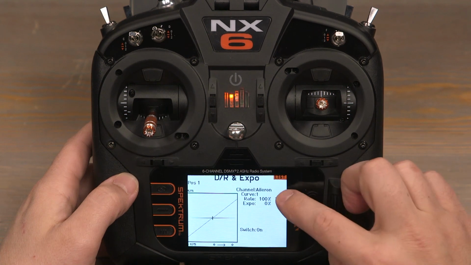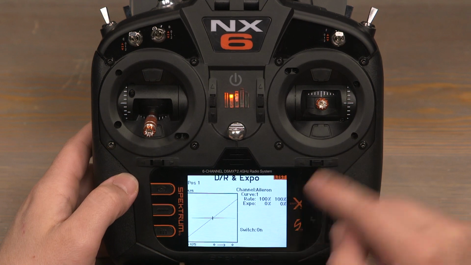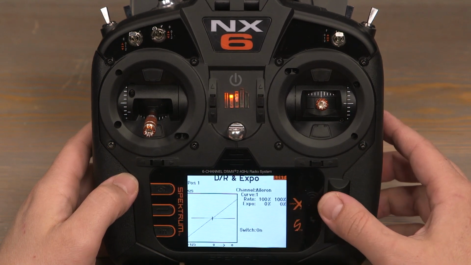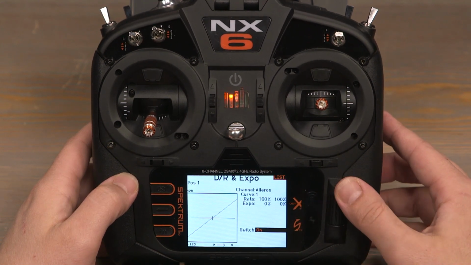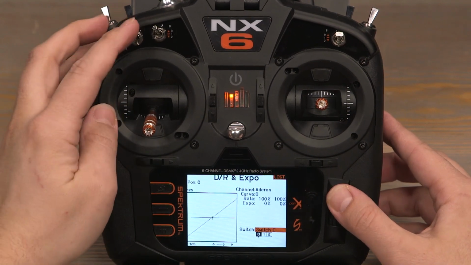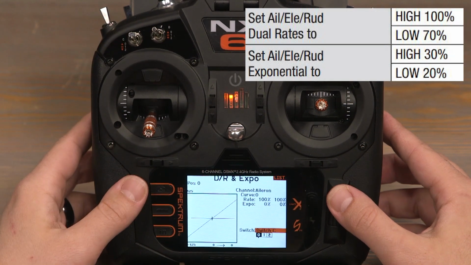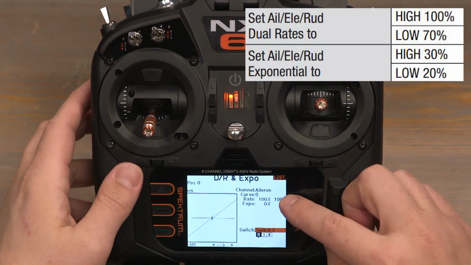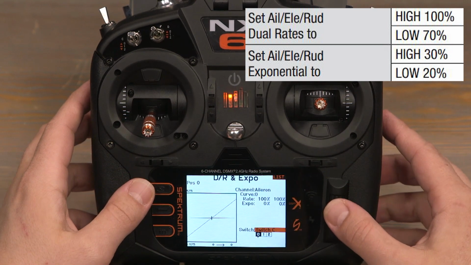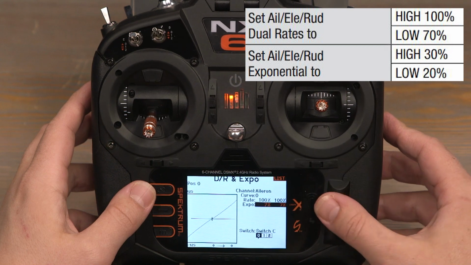We can see the aileron channel is already selected. Let's scroll down to Switch to select the switch for our dual rates. I'll be using the C switch for my dual rate switch. The manual calls for the high rates to be at 100% with an exponential of 30%. So we will add 30% expo.